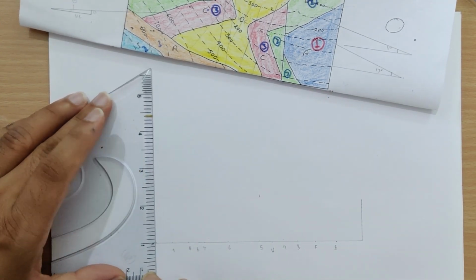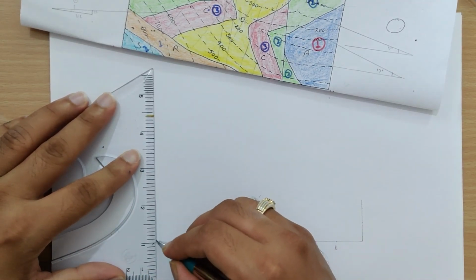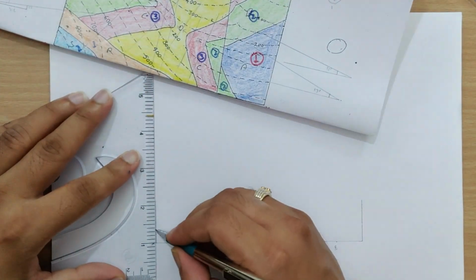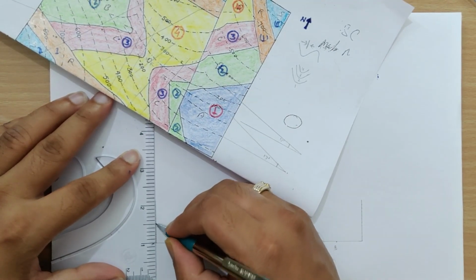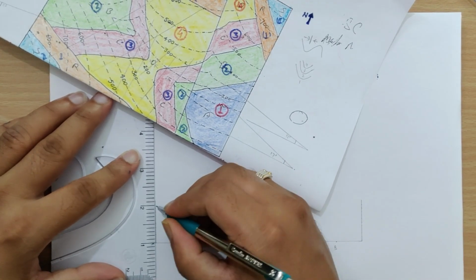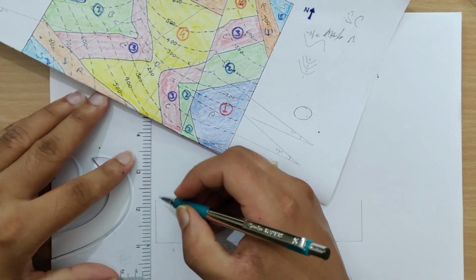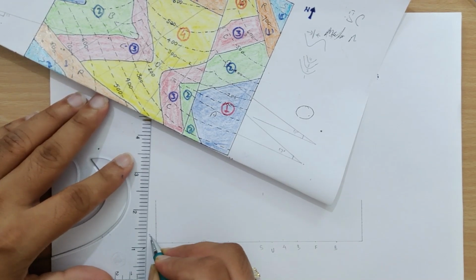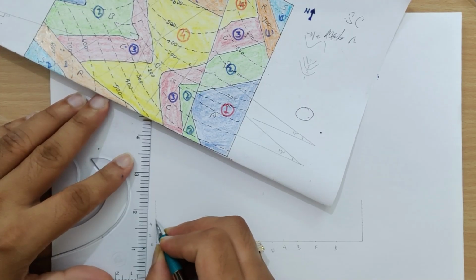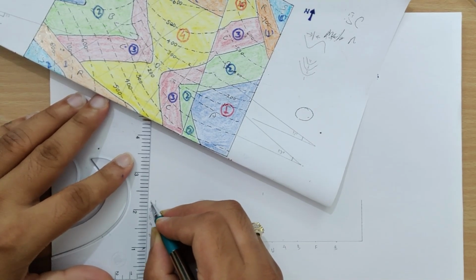Then in this direction as well, point 1, point 2, point 3, point 4, point 5, point 6, point 7, point 8, point 9. So here we have 0, we have 200, we have 400. I am writing only one digit. This is 4 for 400, 6 for 600, 8 for 800, 1000.